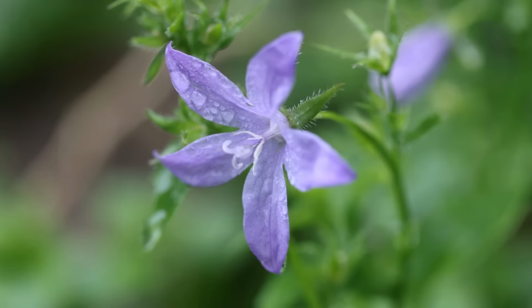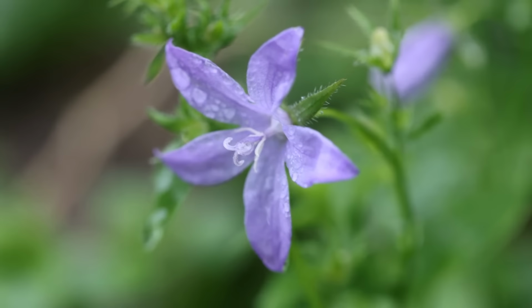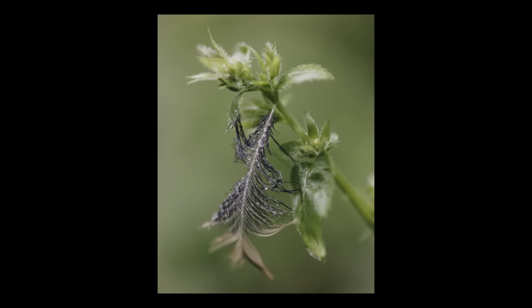Today's video, I want to show the importance of lighting in macro photography and the difference a flash can make in your images.